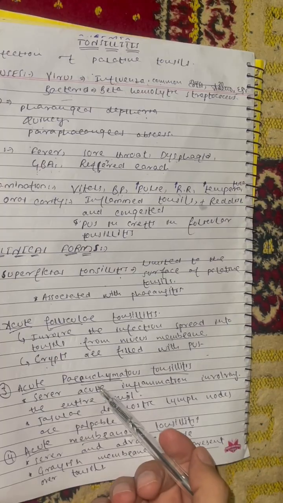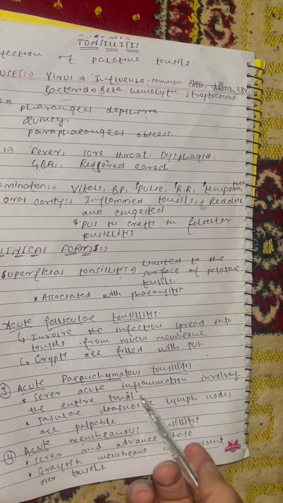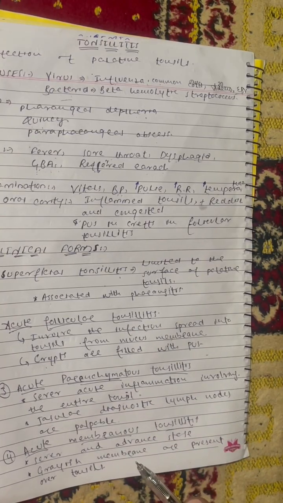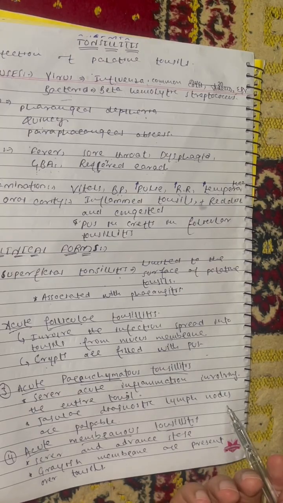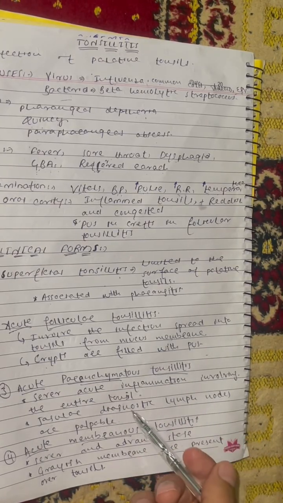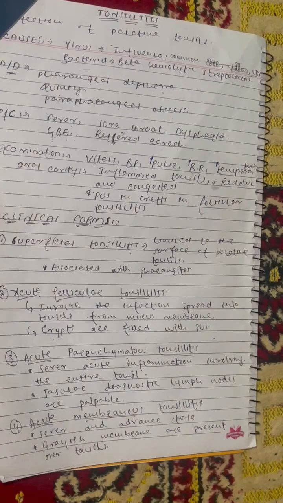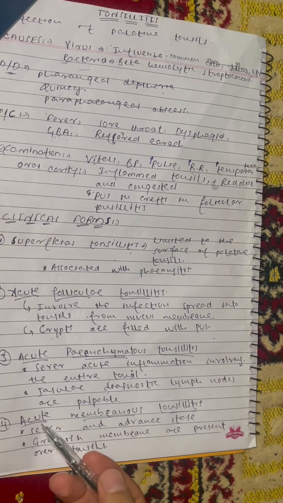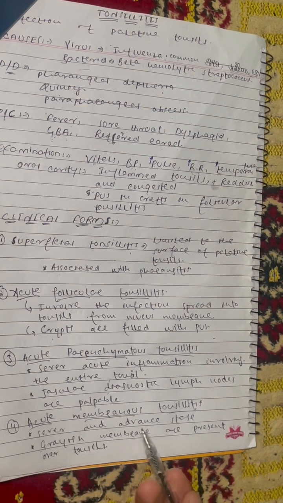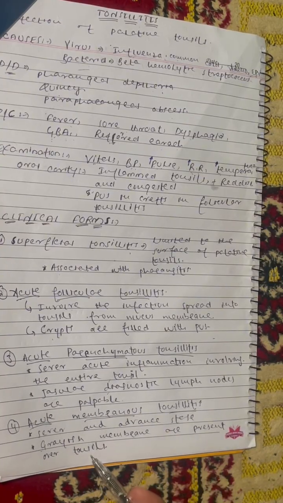Then comes acute parenchymatous tonsillitis. So it is a severe acute inflammation involving the entire tonsils, right? Jugulodigastric lymph nodes are also palpable in acute parenchymatous tonsillitis. Basically, the parenchyma of the tonsil is involved in this case, right? Now, the last one, acute membranous tonsillitis, right? So it is severe and advanced stage, and there is grayish membrane which is present over the tonsils.